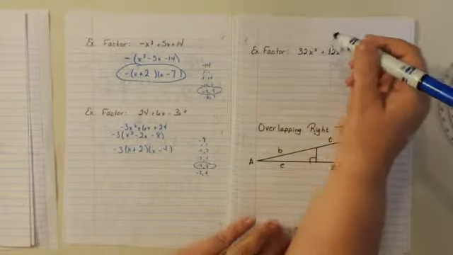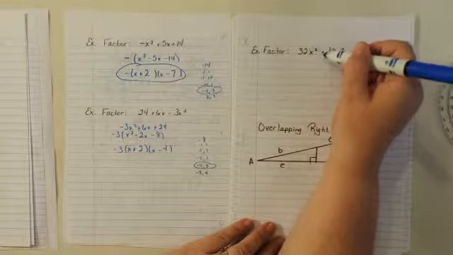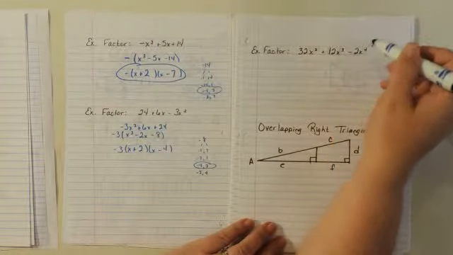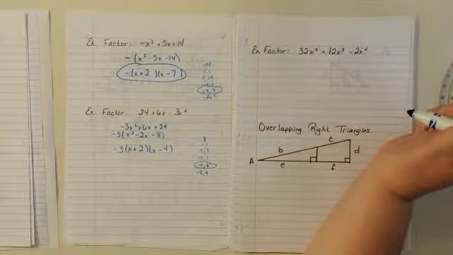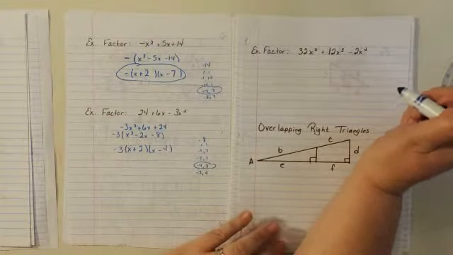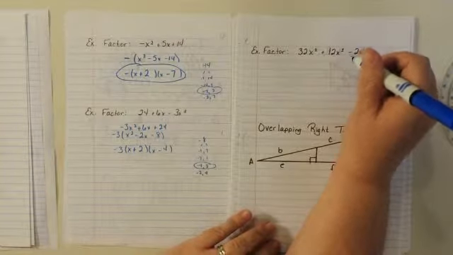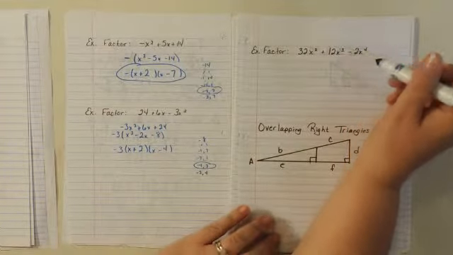Let's try one more. We have 32x squared plus 12x cubed minus 2x to the 4th. So once again, we're going to start by putting these in variable order with descending exponents.